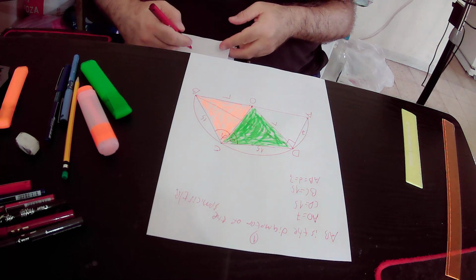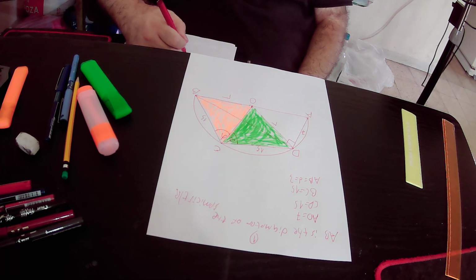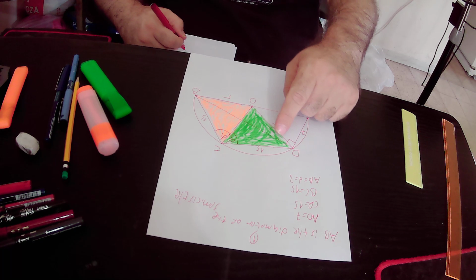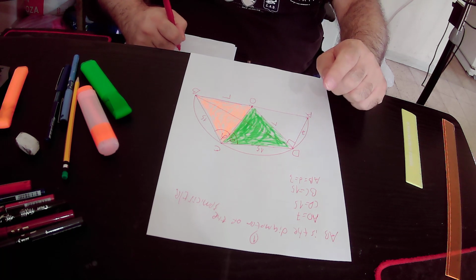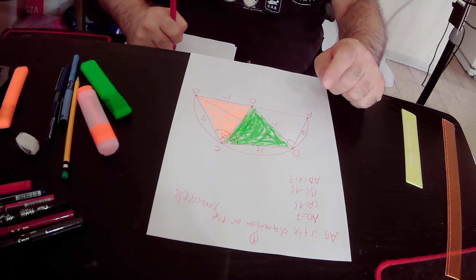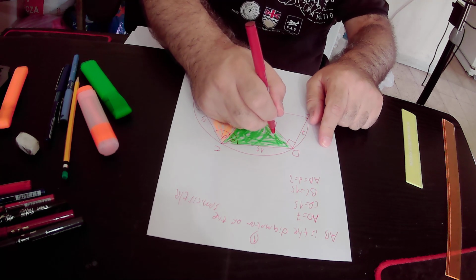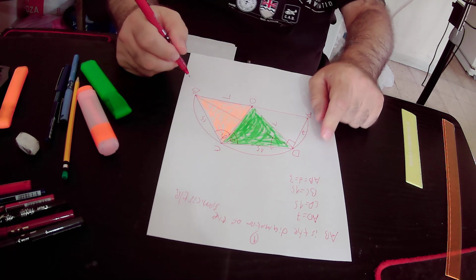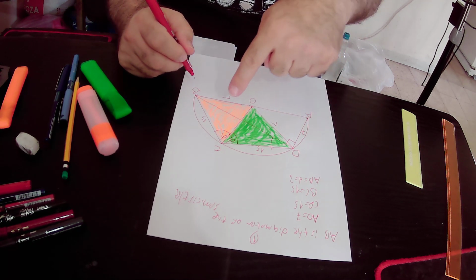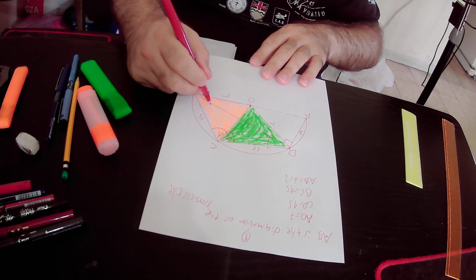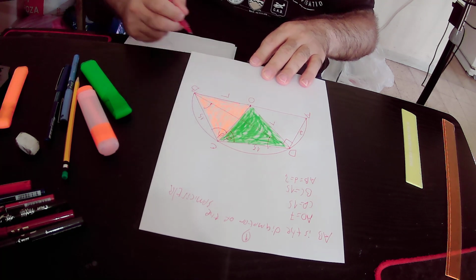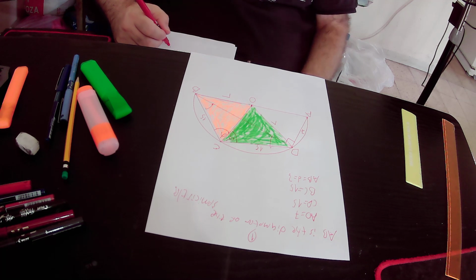Okay, so angle CDB, this angle, is equal to angle CBD, this angle, according to rule number 2.